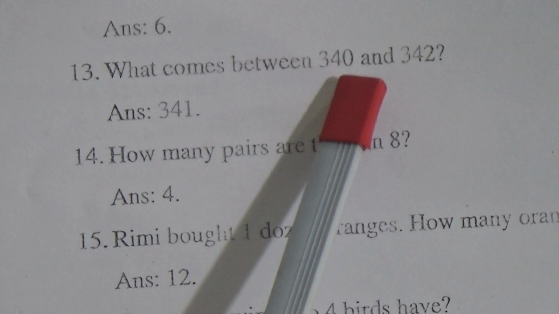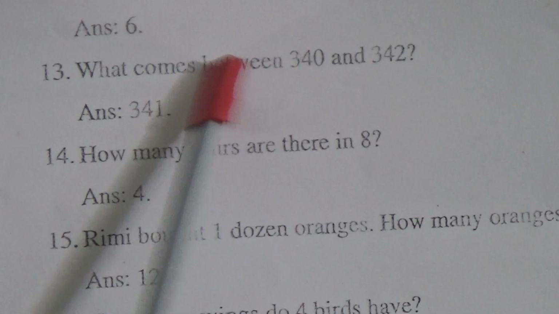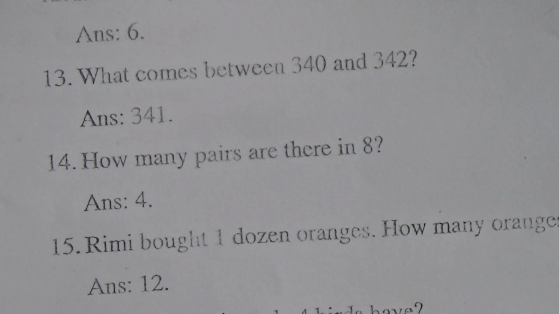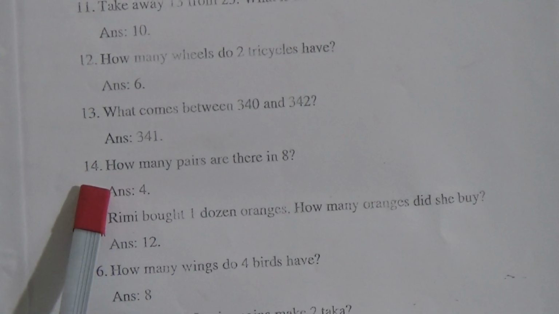Question number 13. What comes between 340 and 342? The middle number of 340 and 342 is what? It is 341.